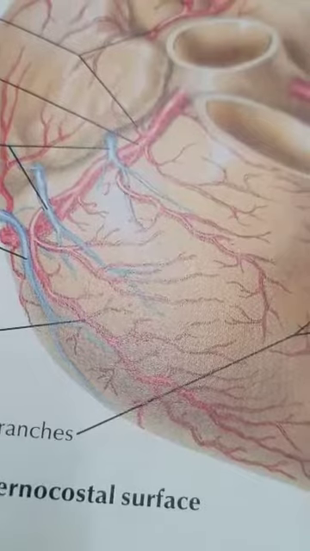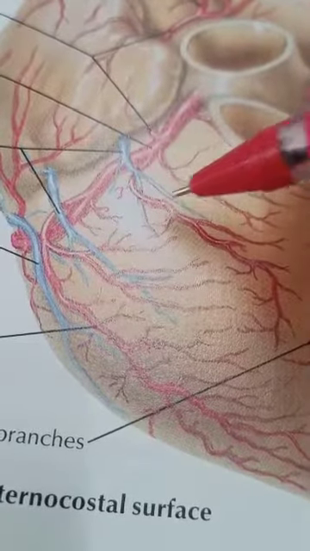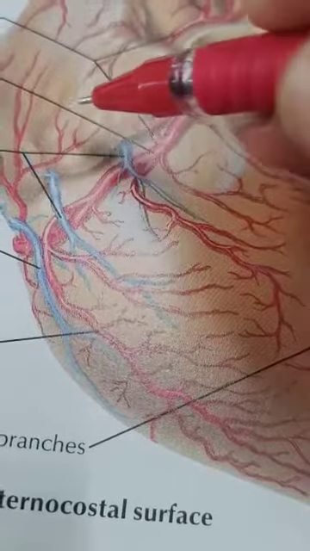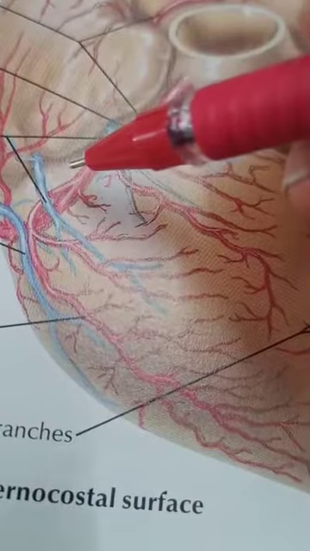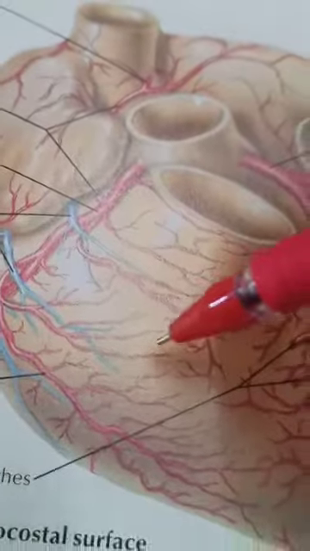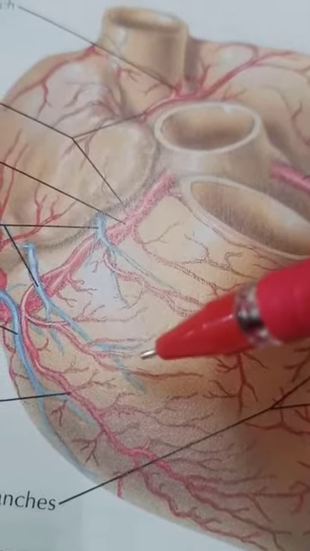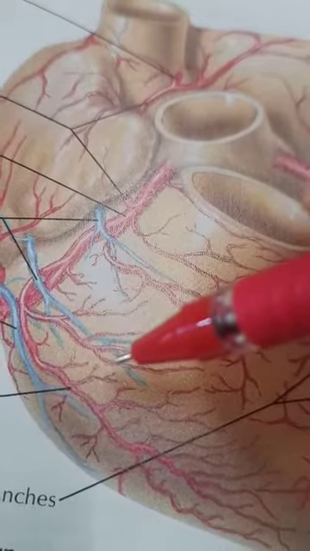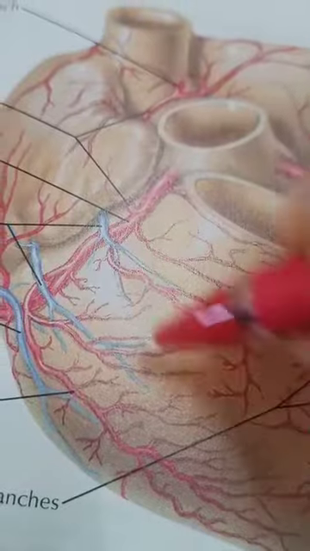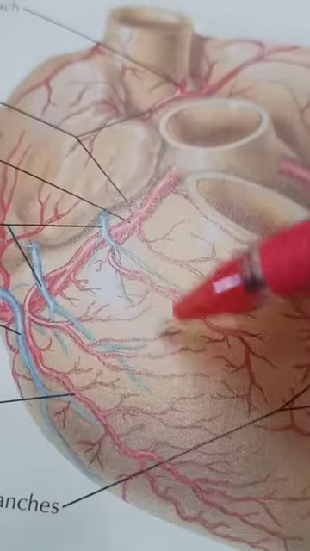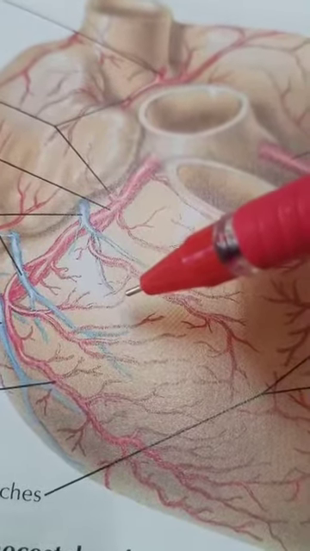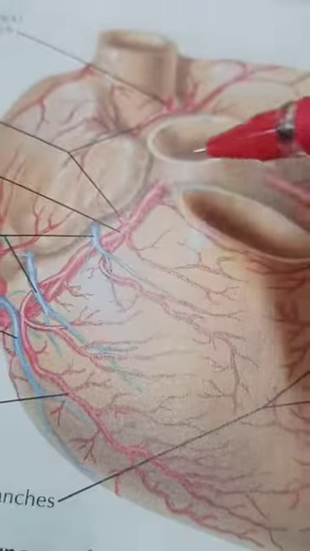And the venae cordis minimae, or the Thebesian veins, are the smallest cardiac veins. They are numerous veins present in all four chambers of the heart. They drain the heart wall and open directly into all chambers of the heart. They are known as venae cordis minimae or the Thebesian veins. Okay, so that's about the cardiac veins.